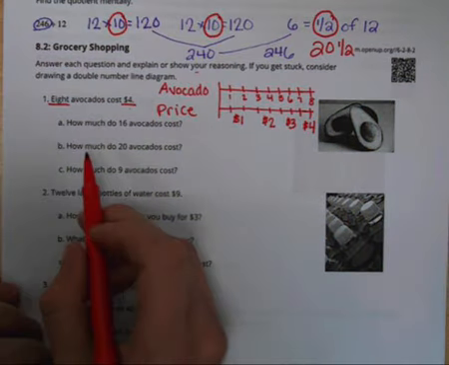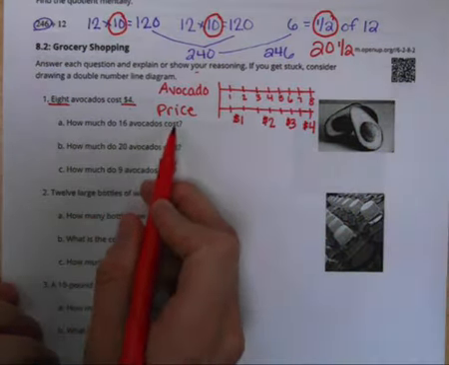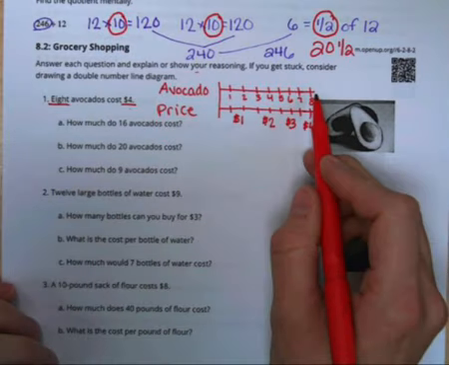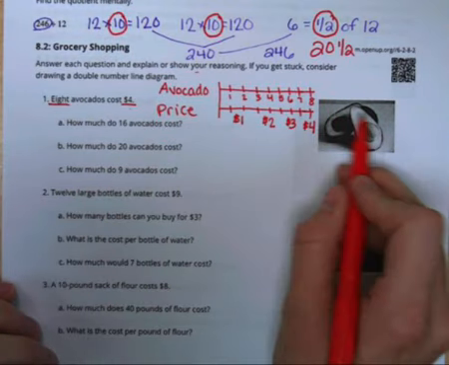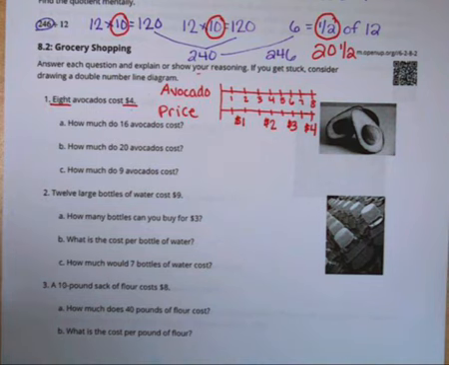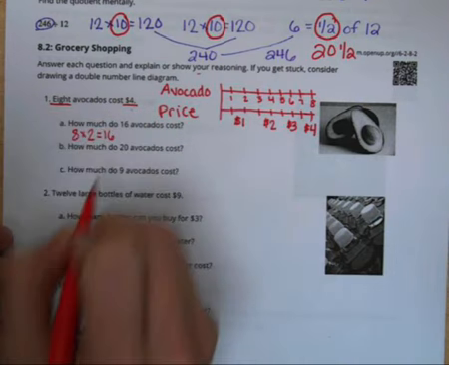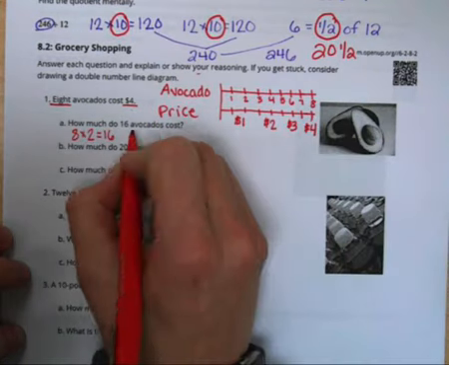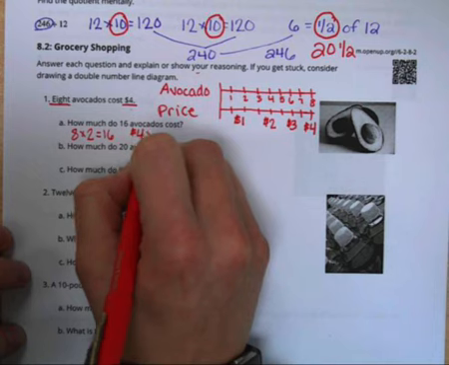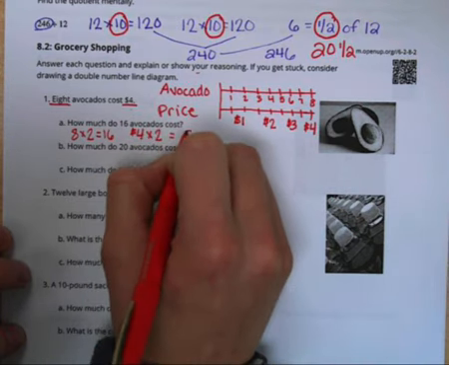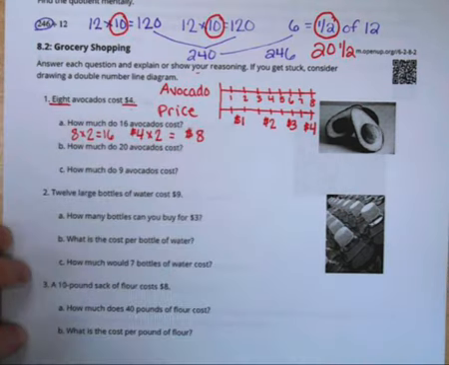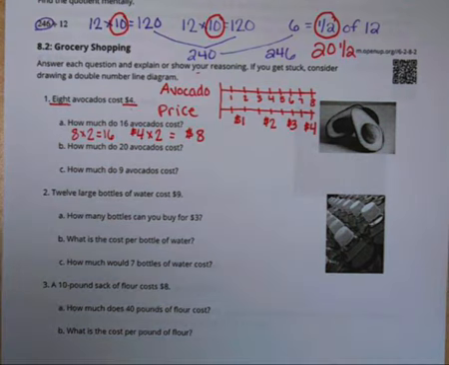They would like to know how much 16 avocados would cost. If we wanted to figure this out, we could extend our number line and draw it all the way out to 16. Or we could see that 8 times 2 equals 16. So if we double our avocados, we need to double our price. So our price would be $8 for 16 avocados.